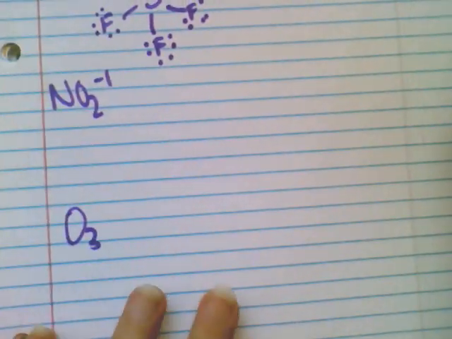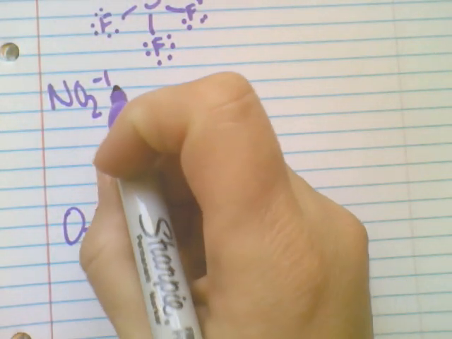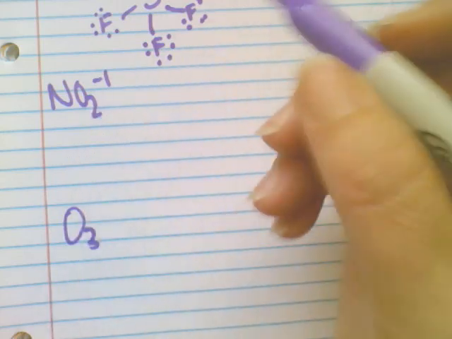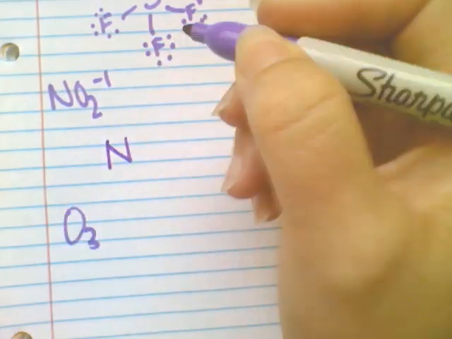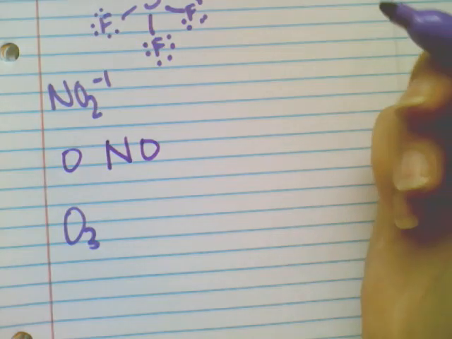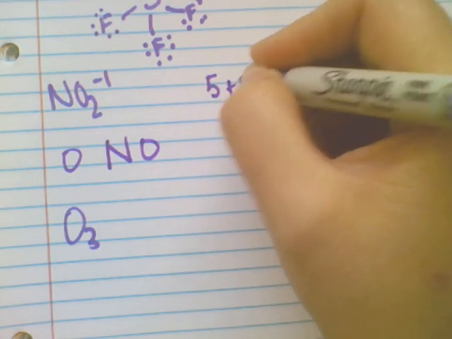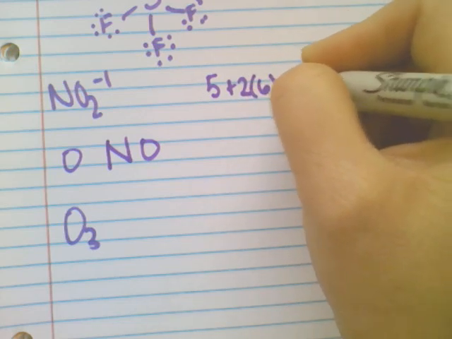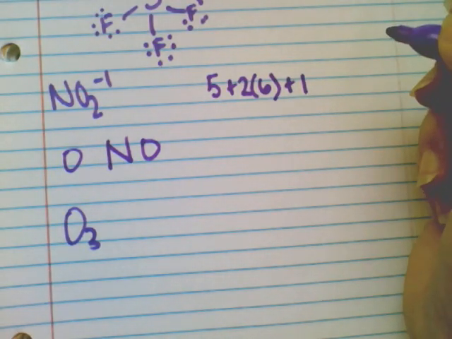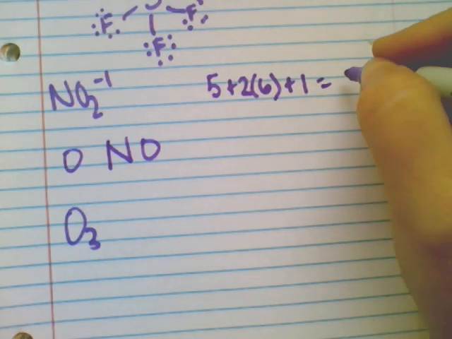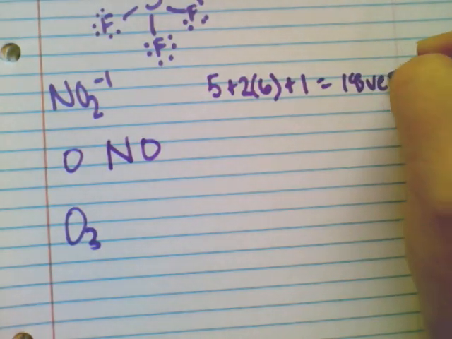Then we got some resonance down here. So let's look at our resonance. So NO2-, we're going to have nitrogen in the center. We're going to put the 2 oxygens around it. I'm going to count my valence electrons. I have 5 from the nitrogen, and my 2 oxygens each have 6. And then I have an additional electron from the charge. So that's going to give me 18 valence electrons.